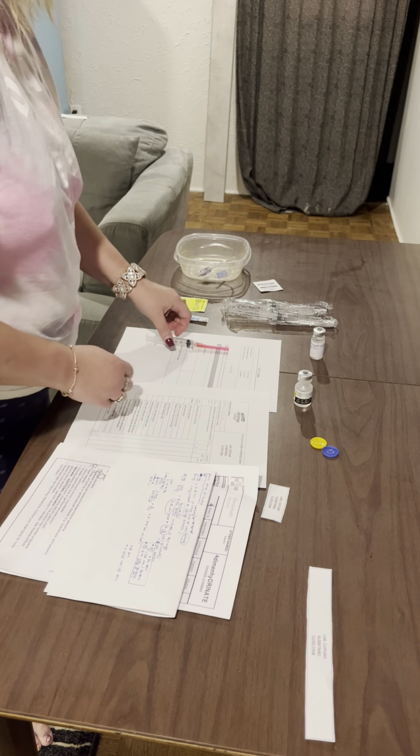So the next thing we're going to do is uncap this and draw up 4.5 for actually a total of 5. So I'll just put it in here, and as you can tell, it's springing back quite fast. So we will make sure this says 4.5, or 5, sorry, because we already have 0.5 in there, so we're drawing up 4.5 for a total of 5. As soon as we get there, I will let you know.